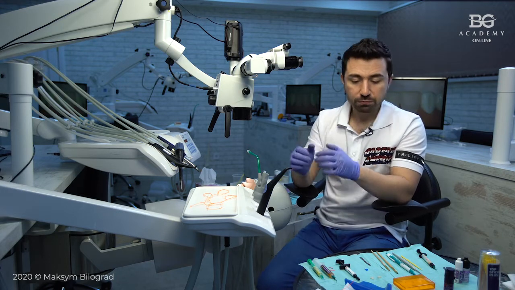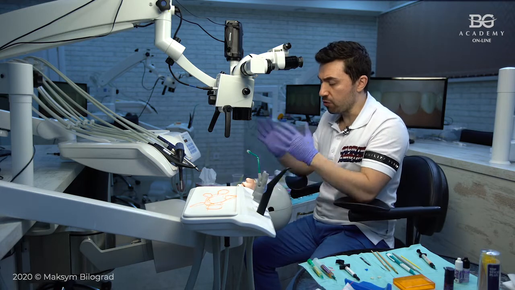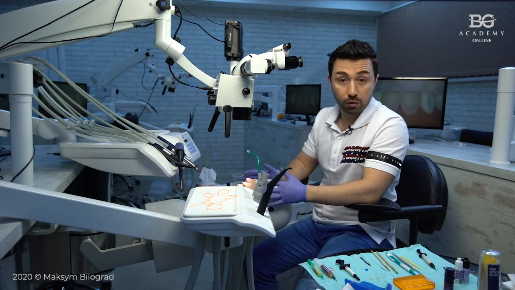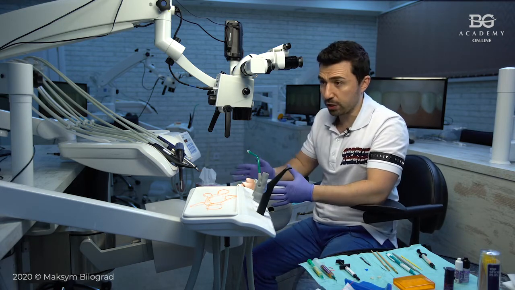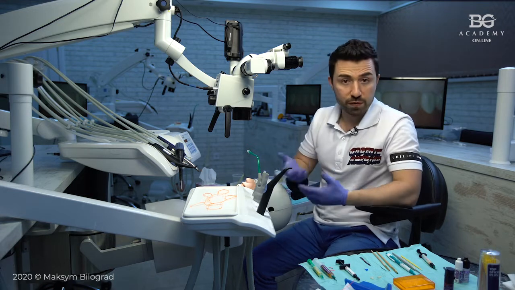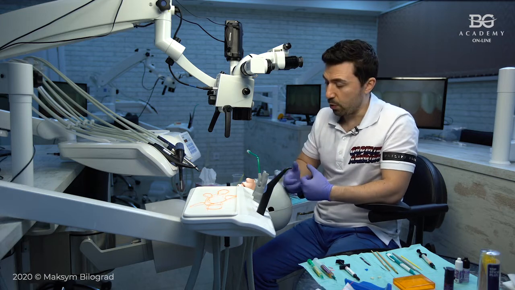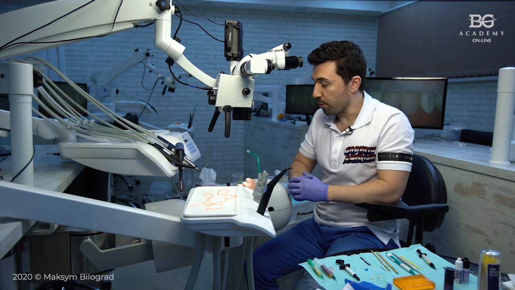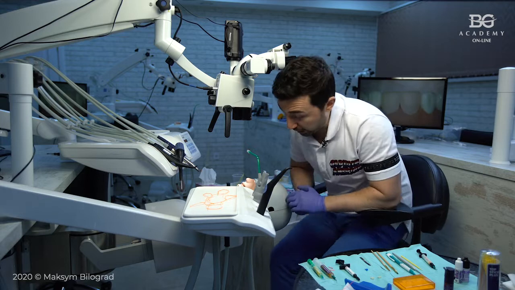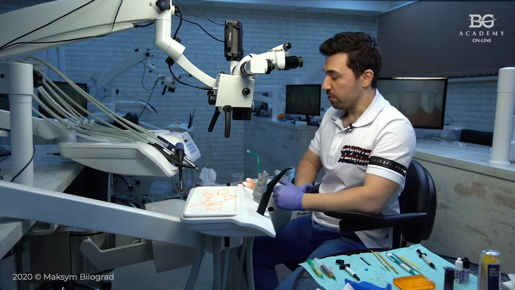Okay, so now let's imitate a real clinical situation. We have a patient that came with provisional restorations, and now we have to do try-in, and then we have to provide proper bonding procedures to get a really good and long-term result.